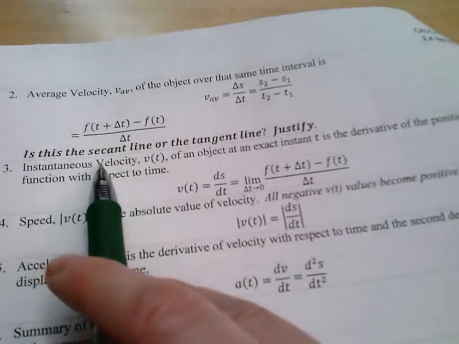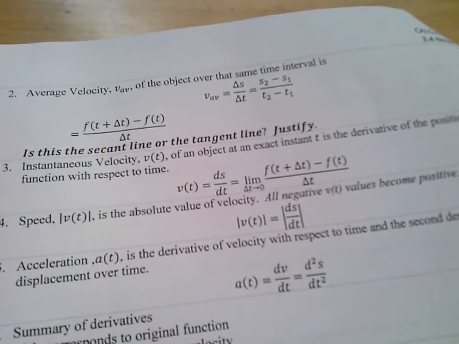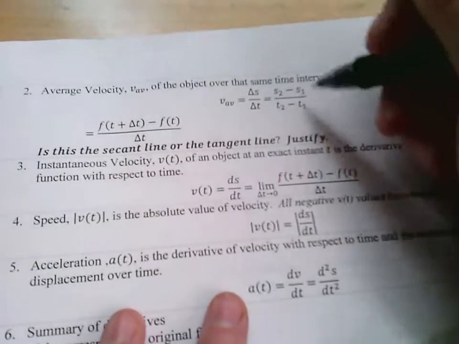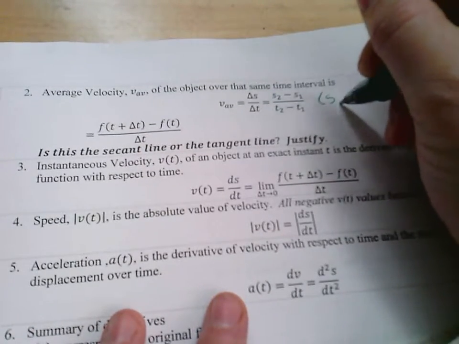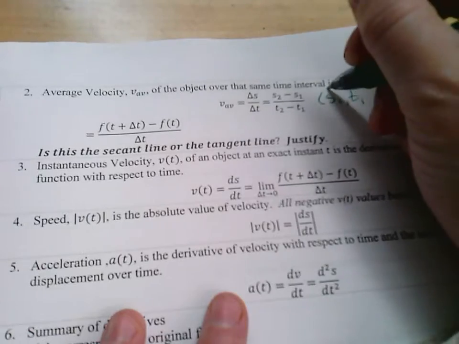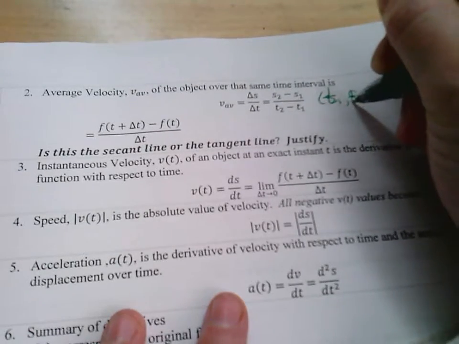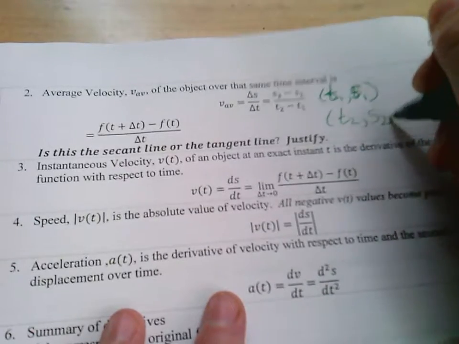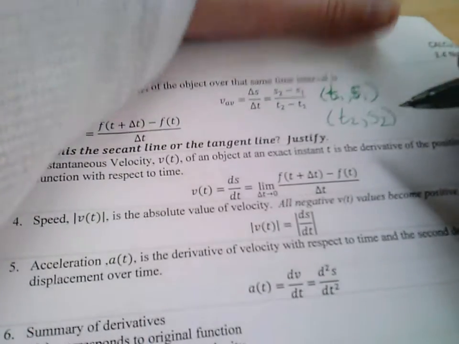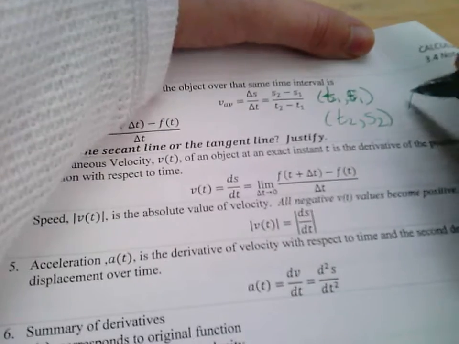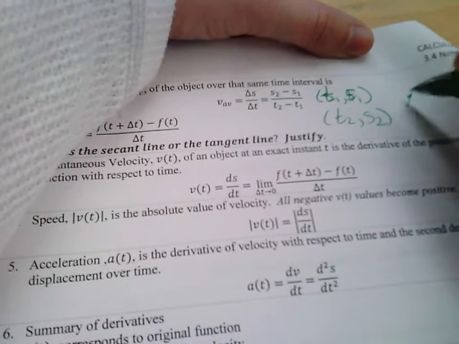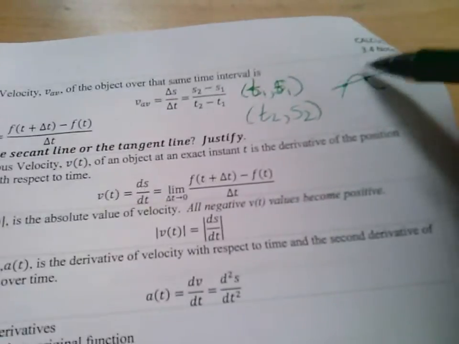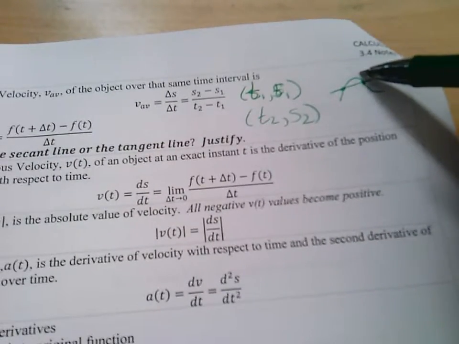So, is this a secant line or a tangent line? Well, the answer to this question is going to be a secant line. For example, these are 2 points. You have t1 and s1, and then you have t2 and s2. If you were making a graph like that, here's the first point, there's the second point, and your line is going like that, and that's a secant line. A tangent line is at a point right here.